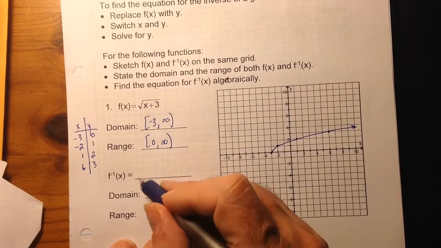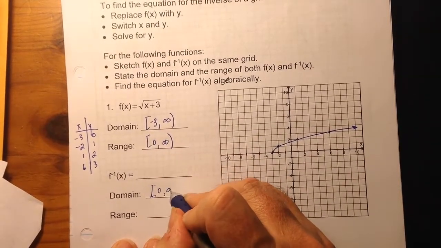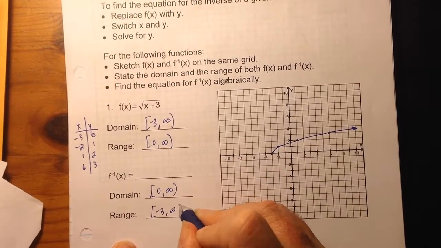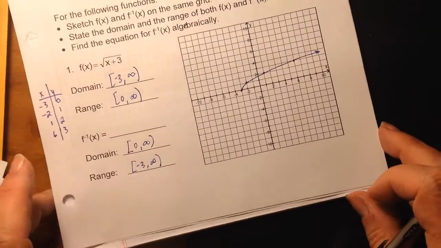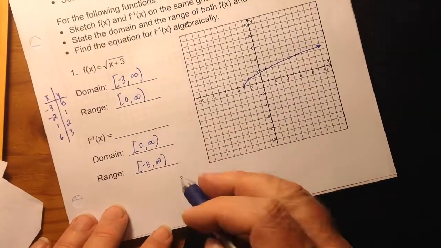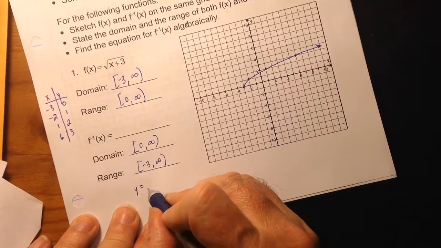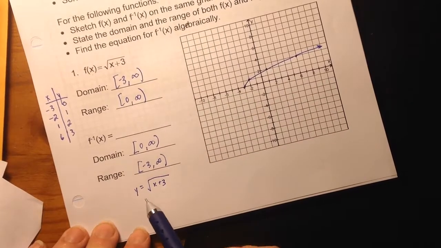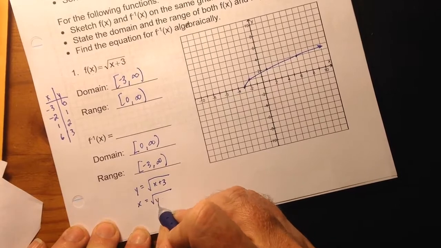So I know for the inverse that those will be reversed. My domain down here will be 0 to infinity. My range will be from -3 to infinity. So algebraically, we're going to find the inverse. So first step is write f of x as y, so y equals the square root of x plus 3. I'm going to switch the x and y, so x equals the square root of y plus 3.